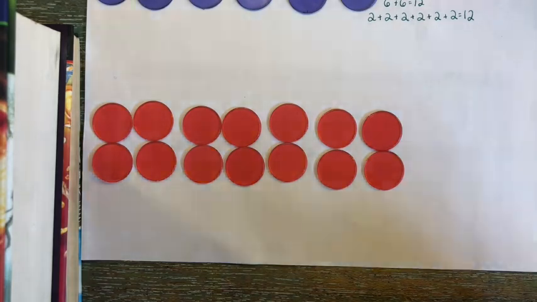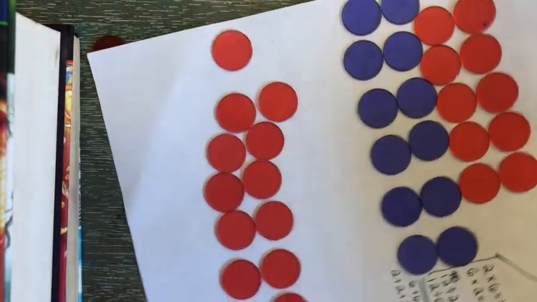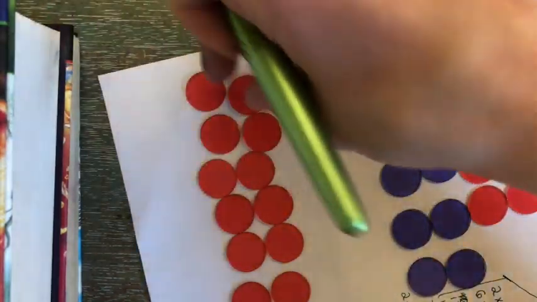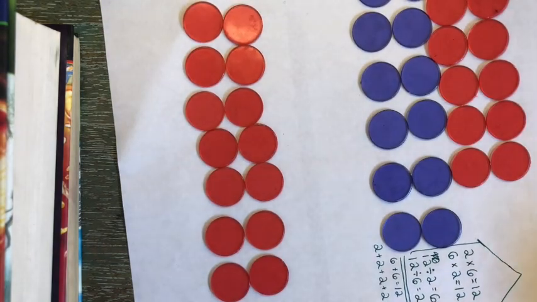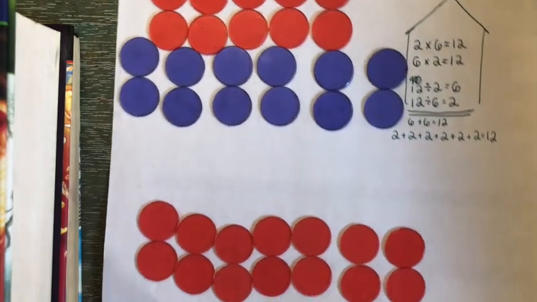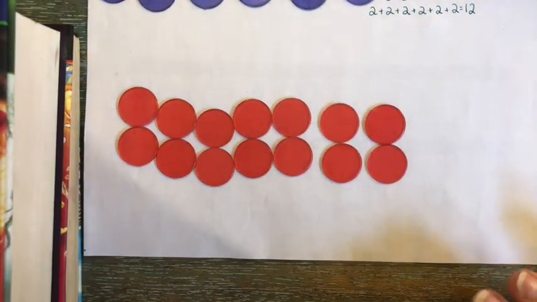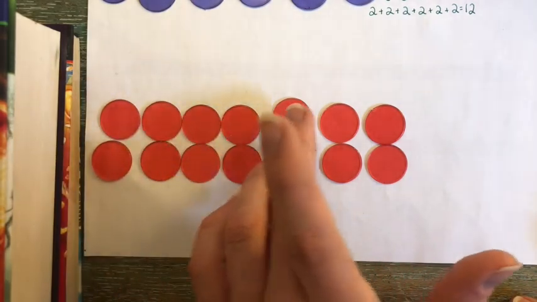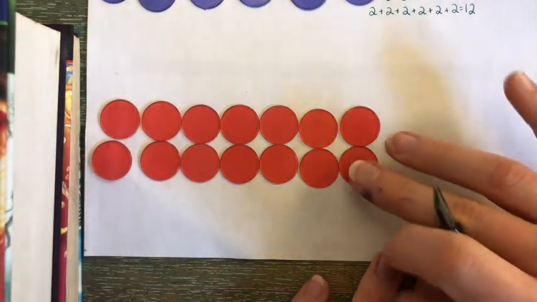Again, I could turn it like this. If I don't mess it up, if I turn it like this, it's the same array. I haven't changed any of the numbers, right? I can look at it this way, but I'm going to look at it this way so I can get my other arrays out of the shot and it's less confusing for you guys. Okay, so here's my array. There's my array, and now I'm going to do my fact family for this array.